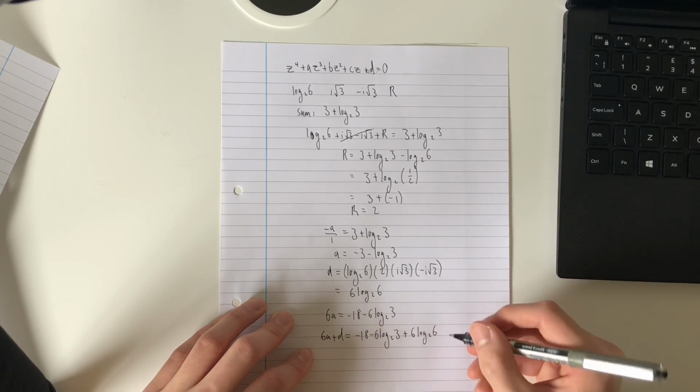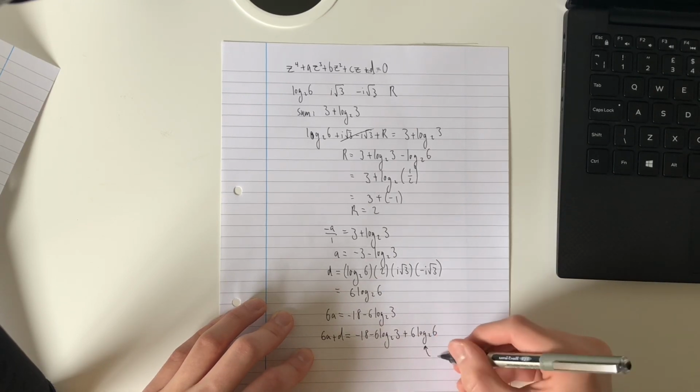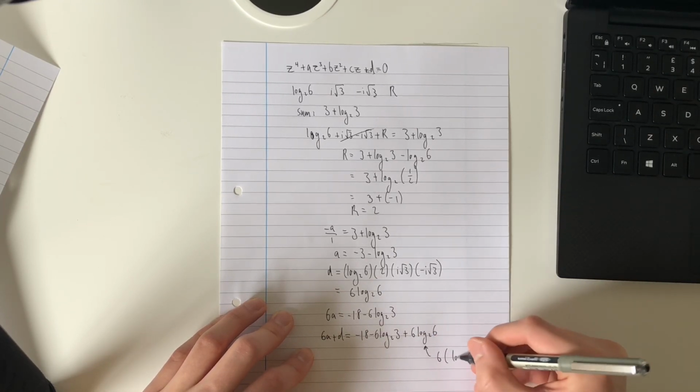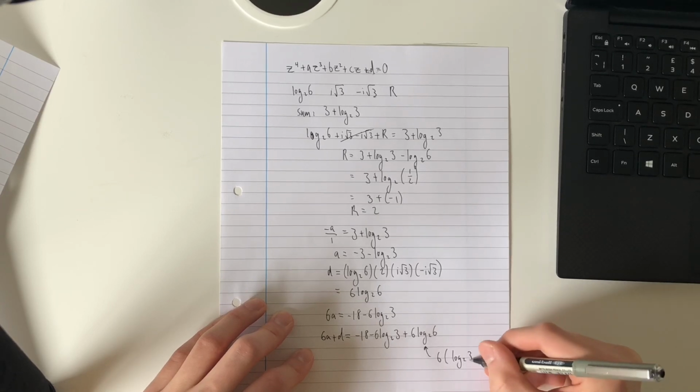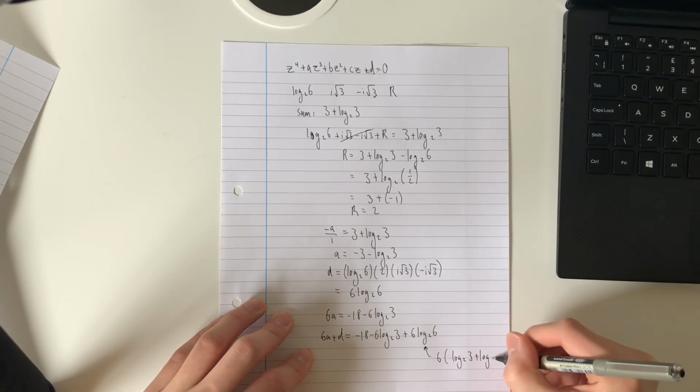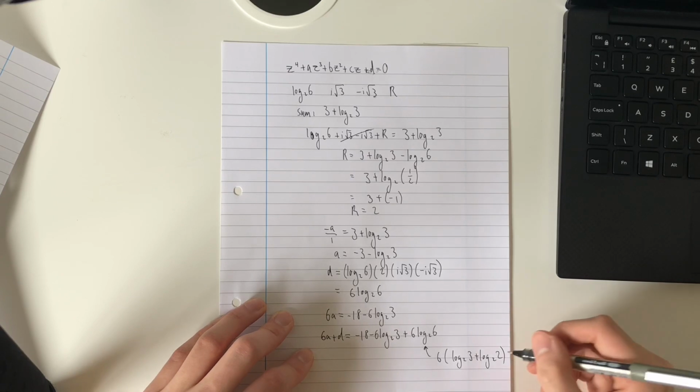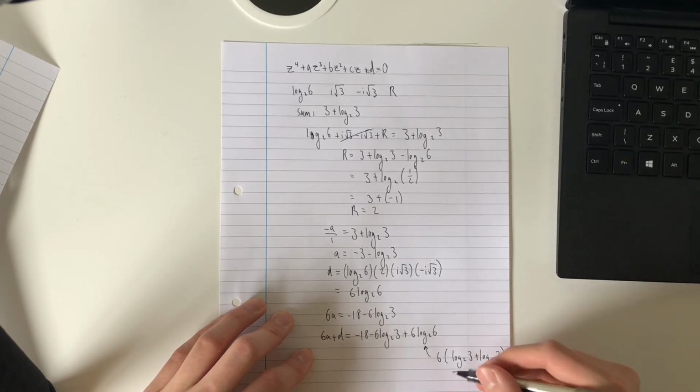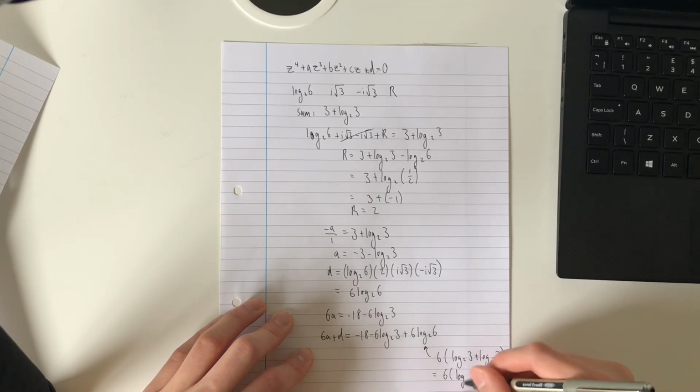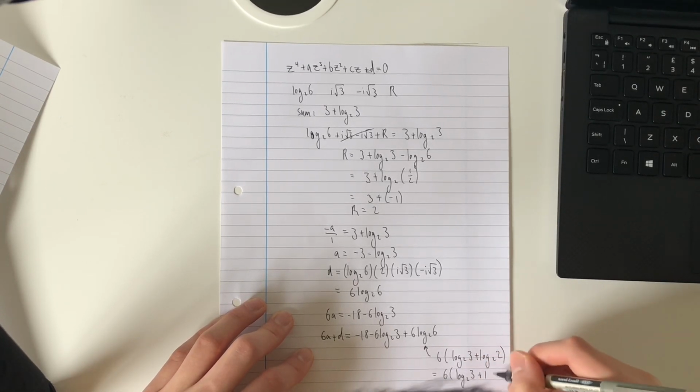We can split this up. So this bit by itself will be equal to 6 times log 2 of 3 plus log 2 of 2 because of the log rules. And then we can simplify this further because log 2 of 2 is just 1. So log 2, 3 plus 1.